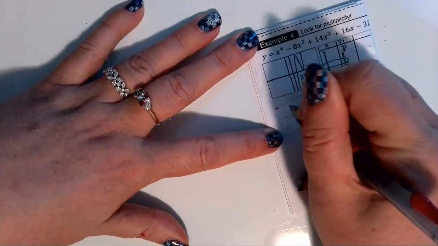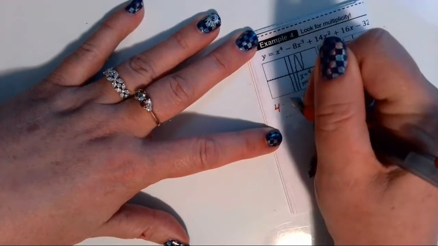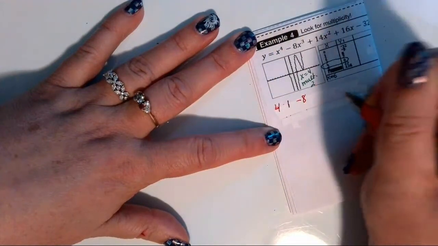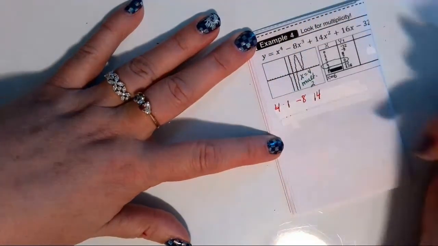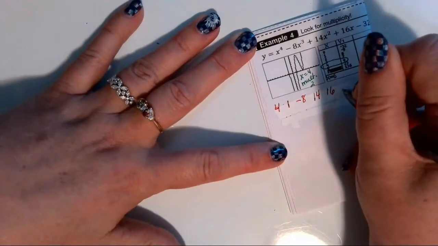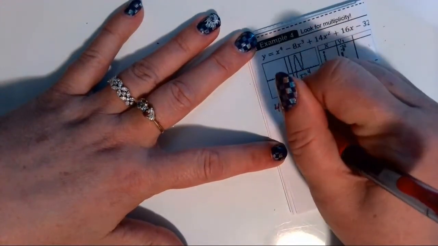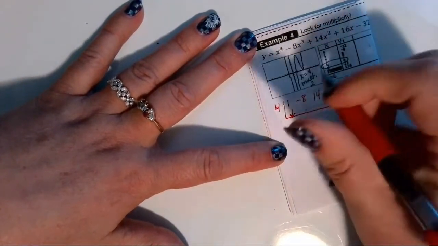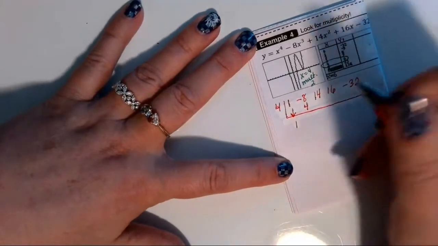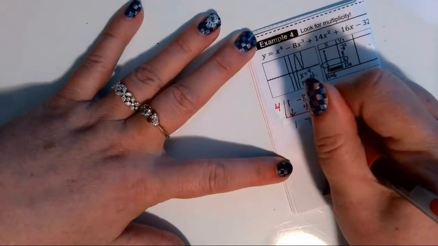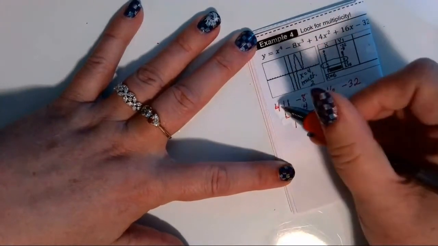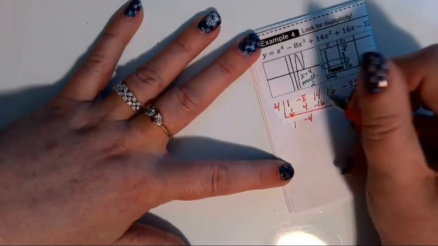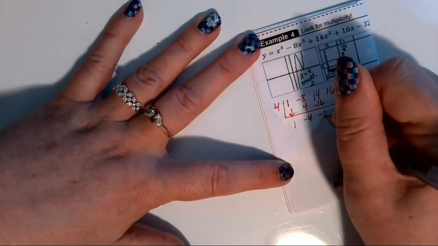So I'm going to put that +4 out front and then list my coefficients: 1x to the 4th, -8x cubed, 14x squared, 16x, and my constant is a -32. I'm going to bring down my first value and multiply. 1 times 4 is 4. Add those together. -8 plus 4 is -4. Multiply. -4 times 4 is -16. Add those together. 14 plus -16 is a -2.